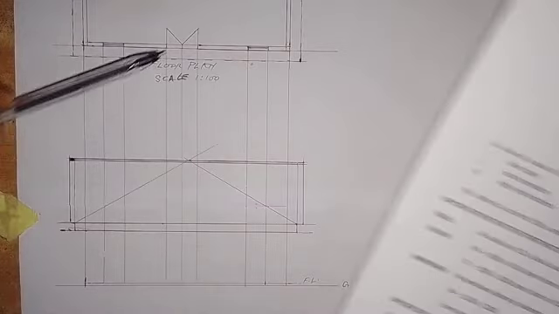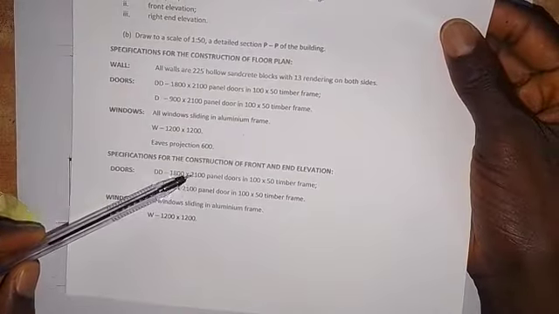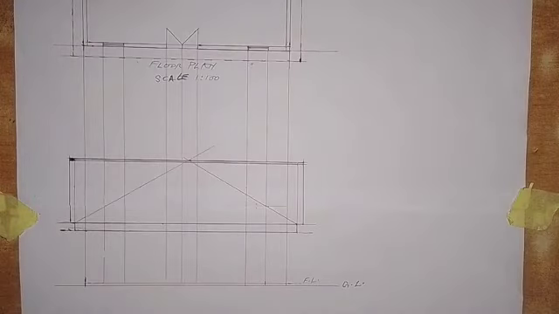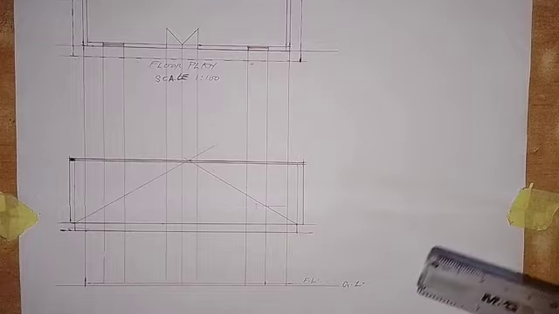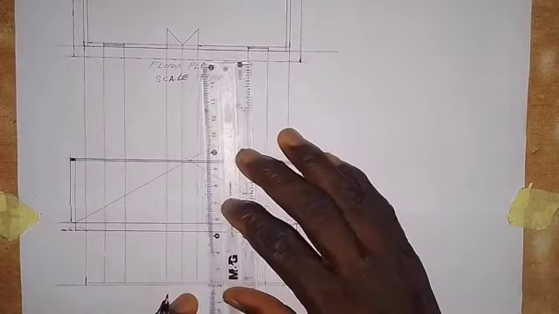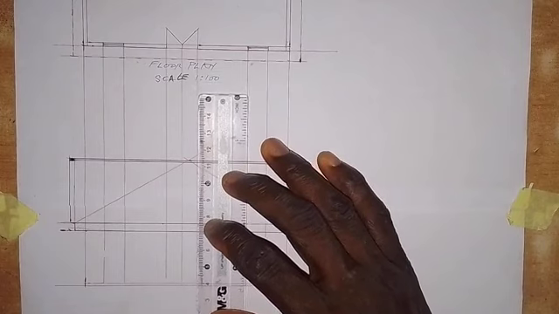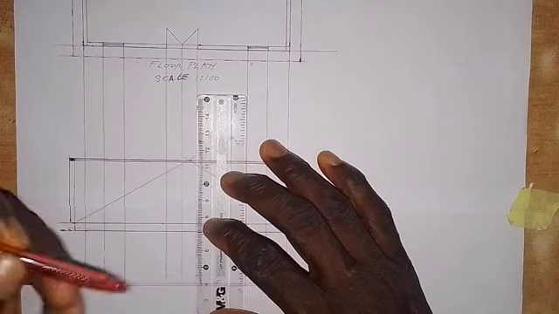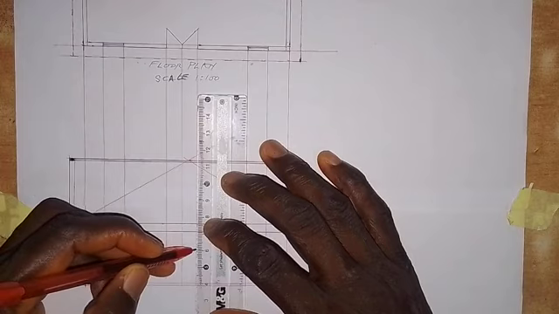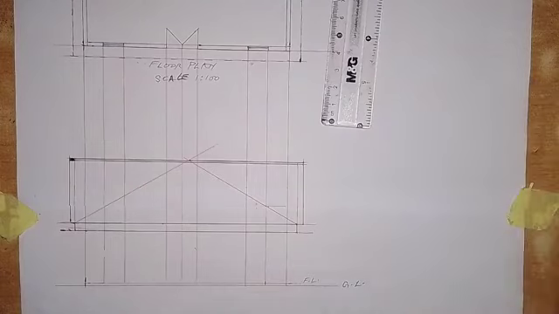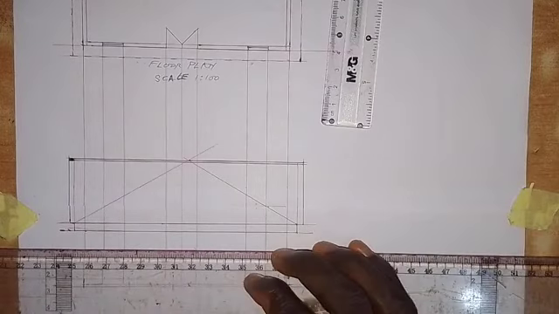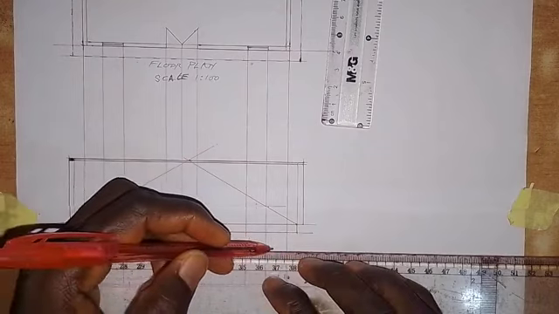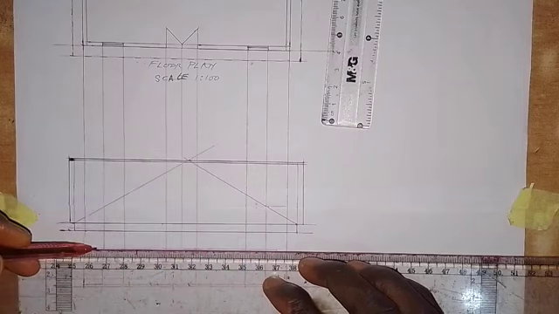So there are two doors. Okay, so the height of the door is 2100. If we divide that by 100, that will give us 21. So what we have to do is to take a measurement of 21 millimeters from the floor level up. I will come here. This is the floor level, and I will take a measurement of 21 millimeters. So this is 21 millimeters. Now I'm going to draw a horizontal line within this space like this, or I draw it all through like this. Okay, so we have this now.